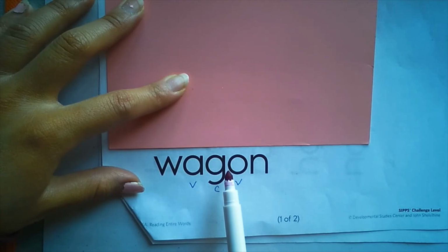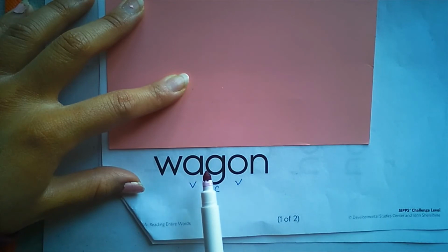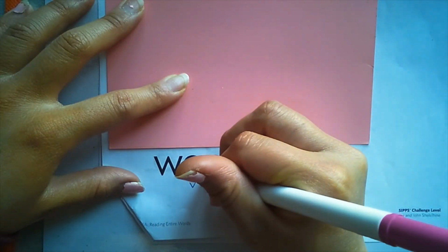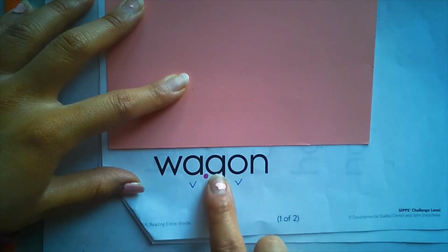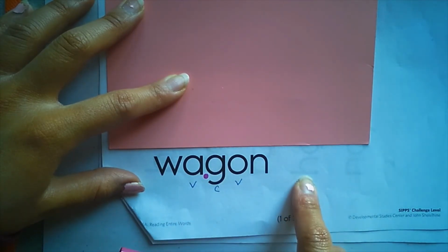Ready? First syllable, wag. Second syllable, un. Sounds kind of strange, so we're going to go ahead and keep it right before the consonant. Ready? First syllable, wah. Second syllable, gun. Great job.